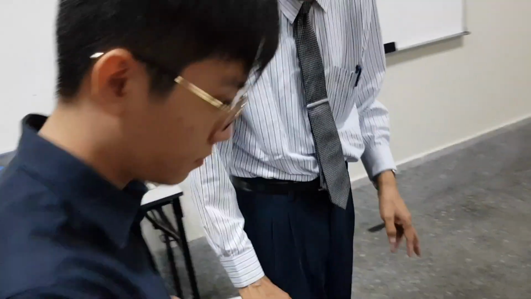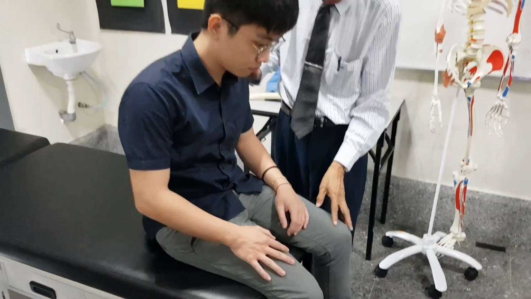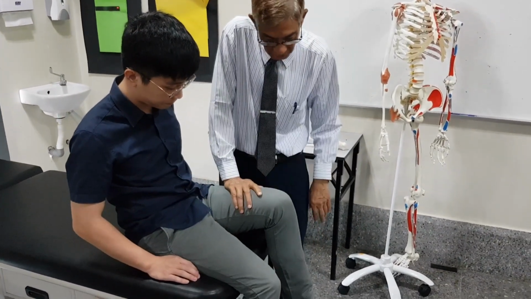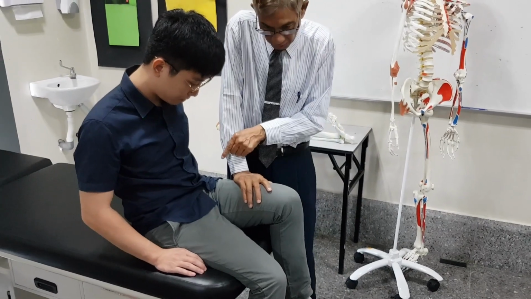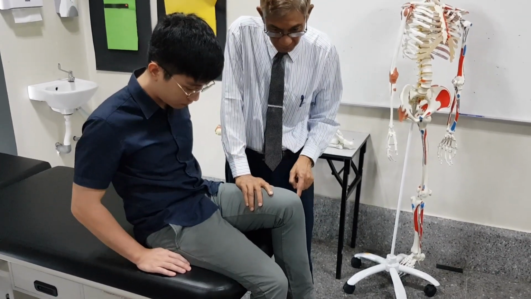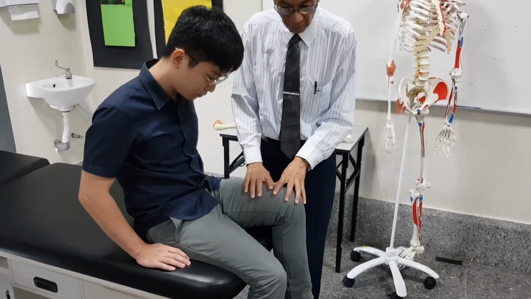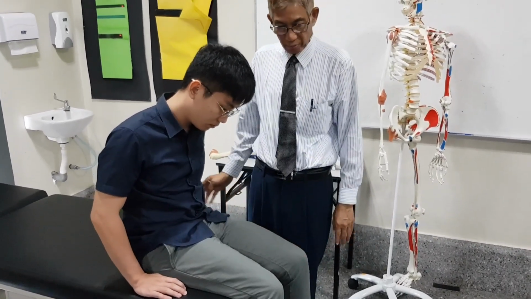Then iliopsoas. You have to check the iliopsoas. Okay, raise your thigh, please. Then you press against the resistance, now flexion of the hip against the resistance. It is the test for the iliopsoas muscles. Okay, feel.